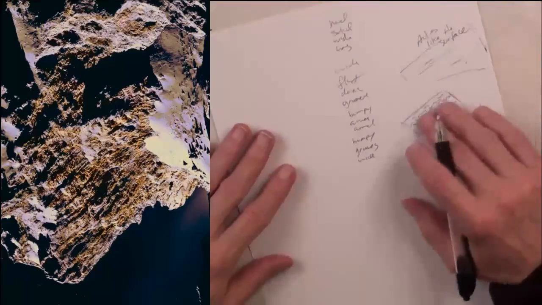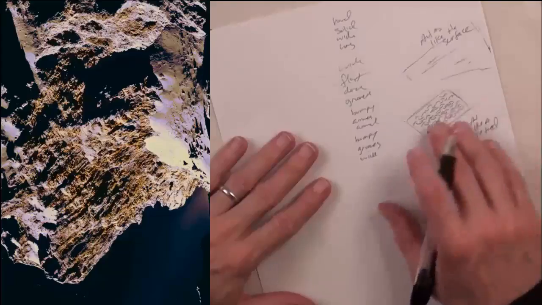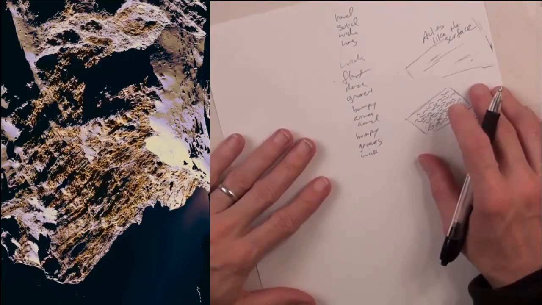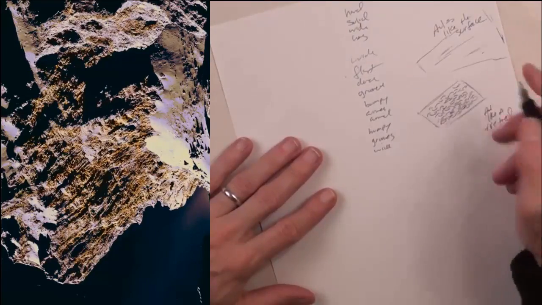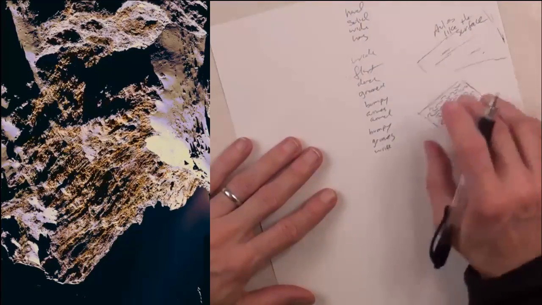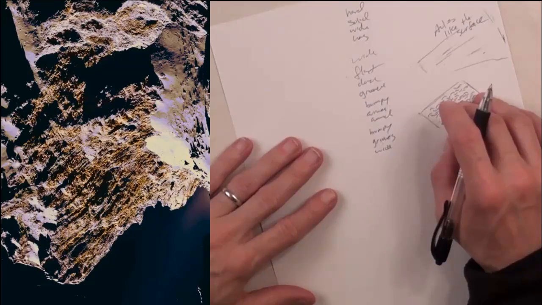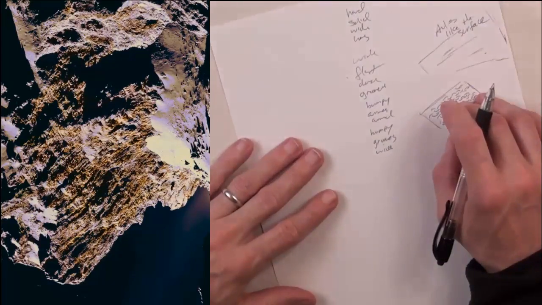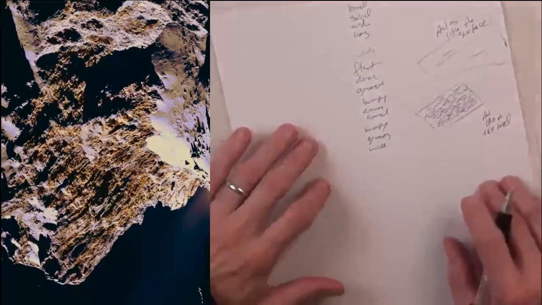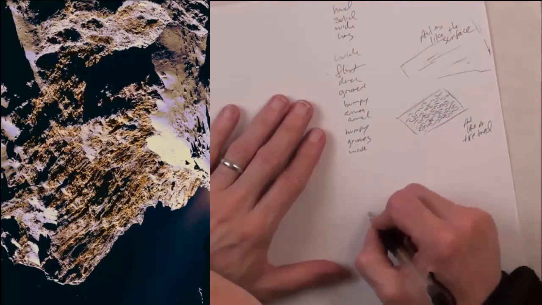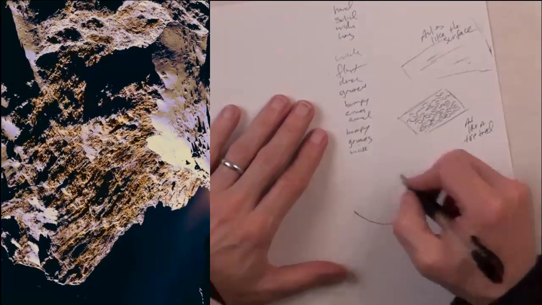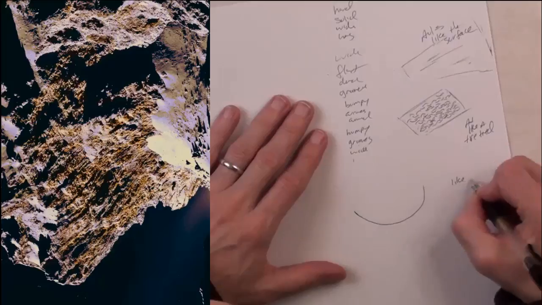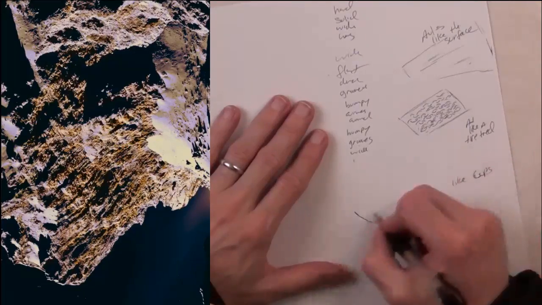Okay. Scale yourself to the actual scale of what it is. I don't know what it is. You don't know what it is. But scale yourself. Just mentally scale yourself. And go down there and stand there at that scale and look down one of the grooves and describe from that. Alright. It's like a cup. Like cups.